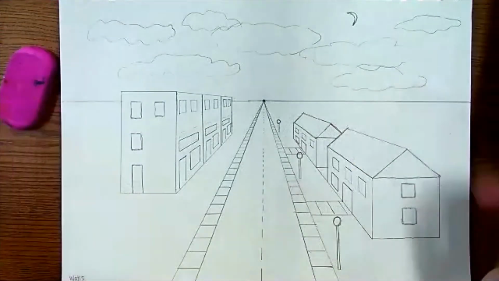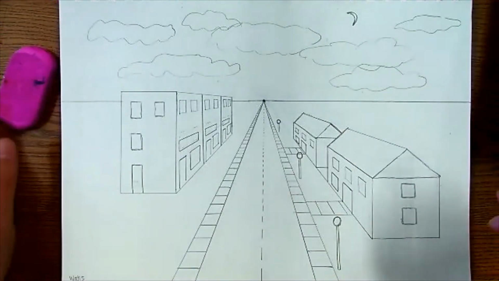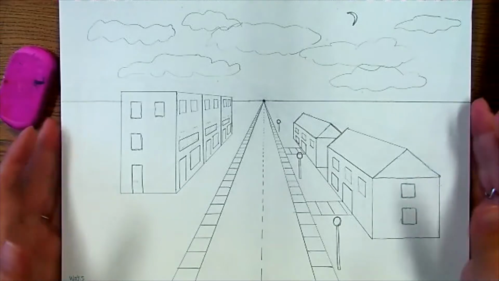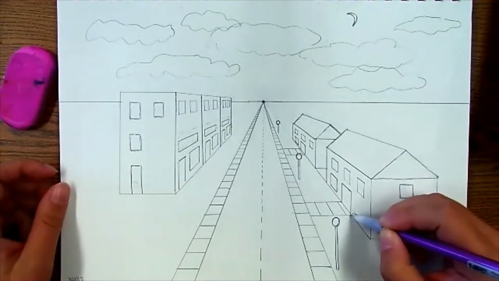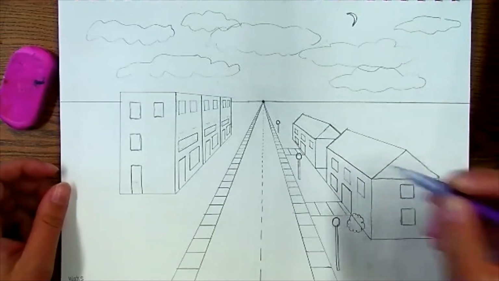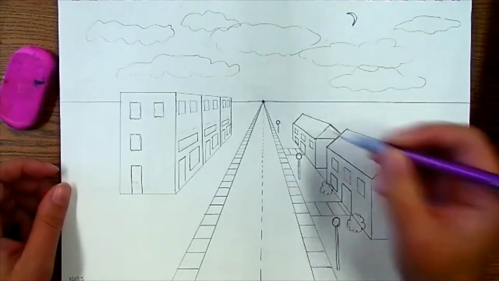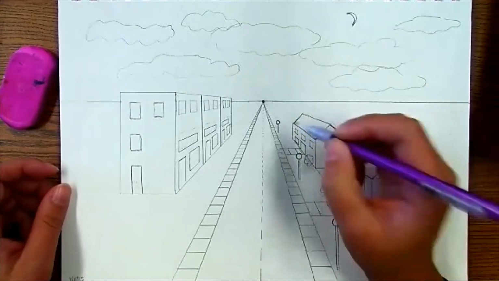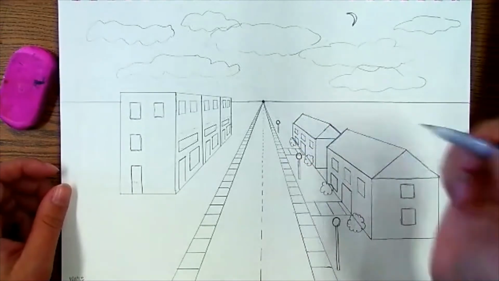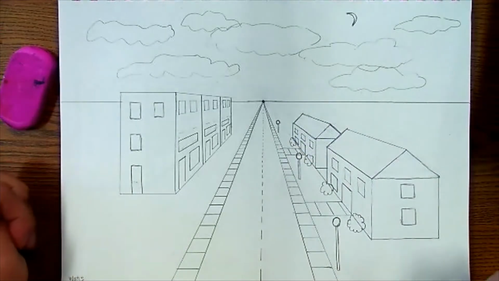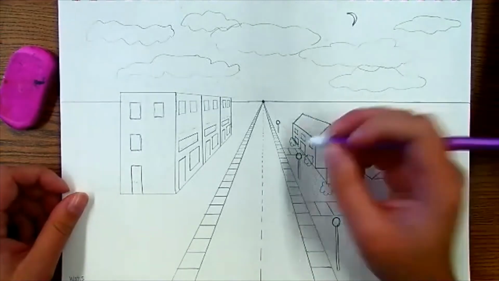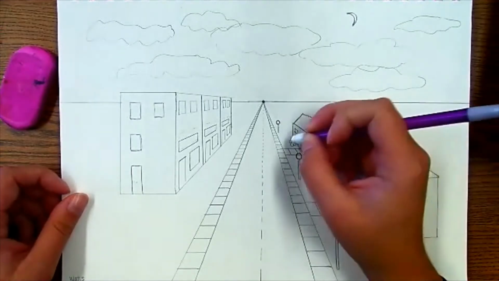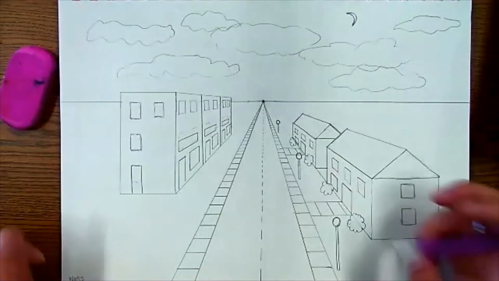Okay, so that would be fine for that. And then if you want to add things like bushes or trees, you can, maybe the houses have some bushes in front. Things like that. You can always go back in and erase those extra details.